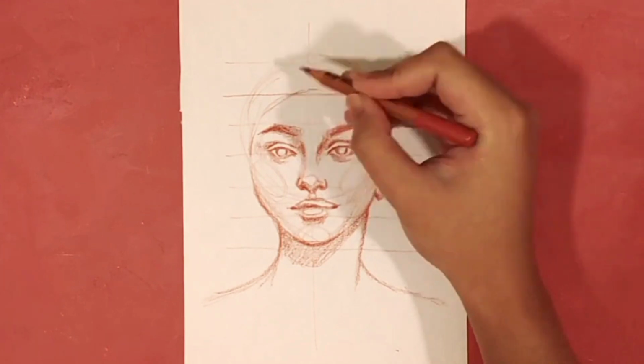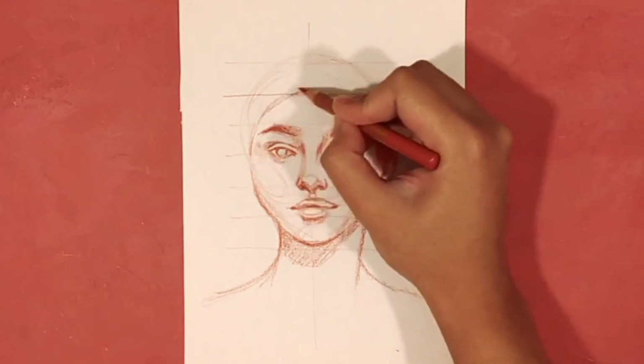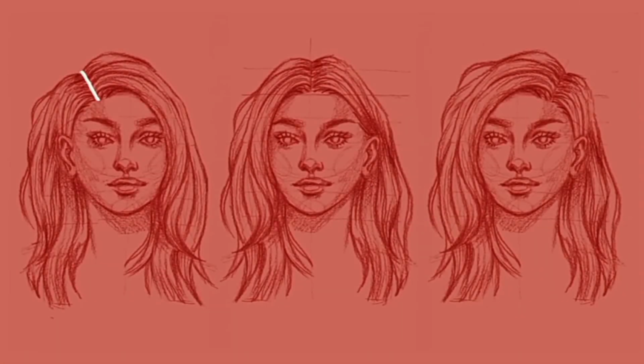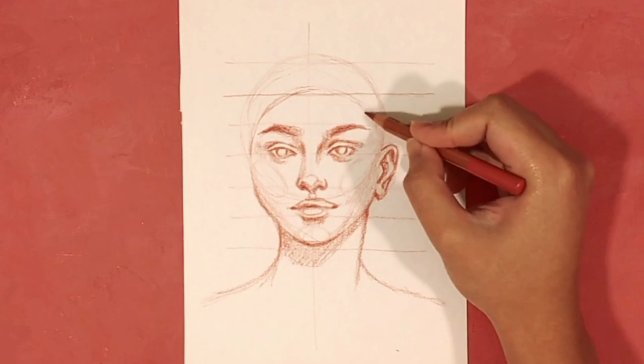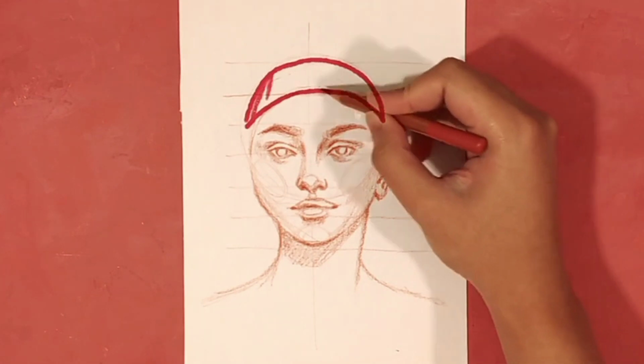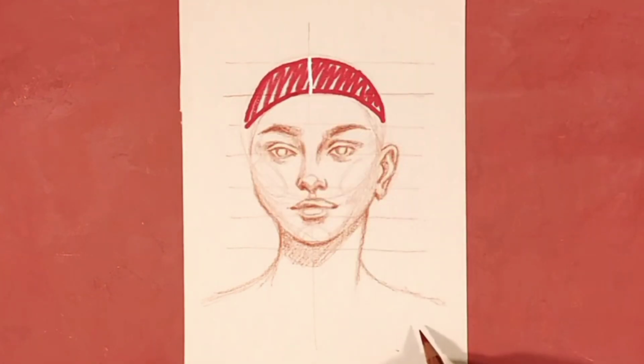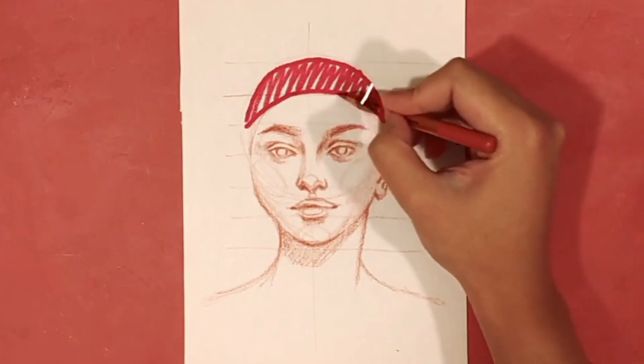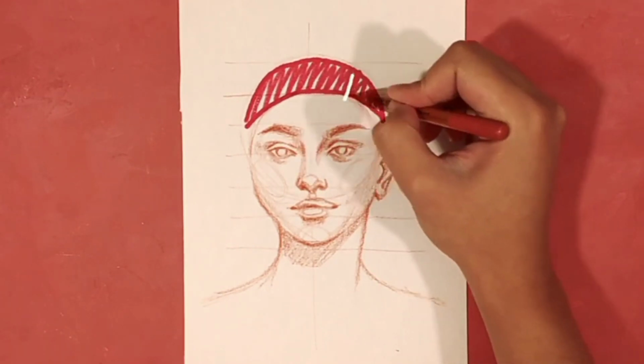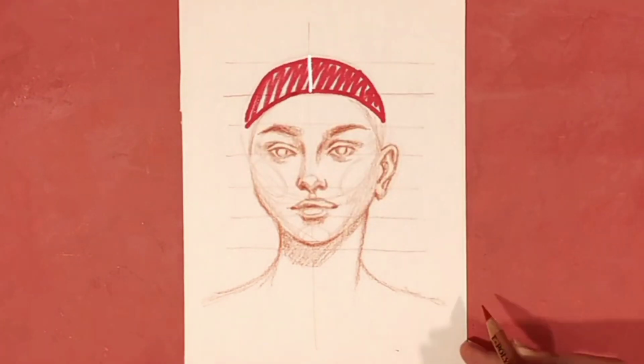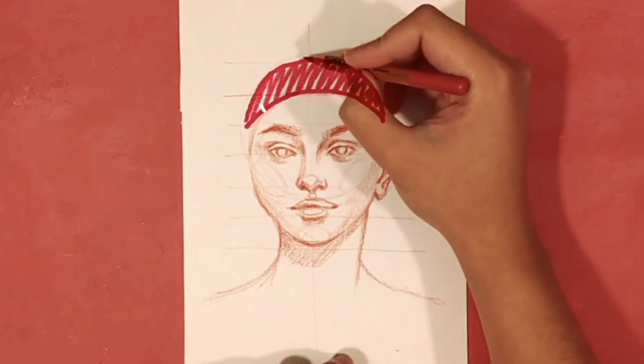Next is to determine if there is a partition on the hair. As we know, hair can be parted on the left, center, or right side of the head. Therefore, the guideline we will use is a line located on the top of the head, and we can change the position depending on where the partition is located. The partition line that we draw also indicates the roots of the hair. And we can also change the length of this guideline to show different types of partitions.